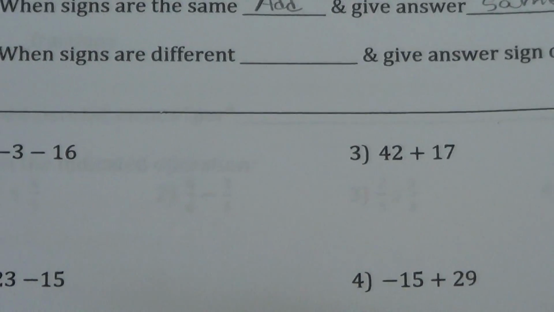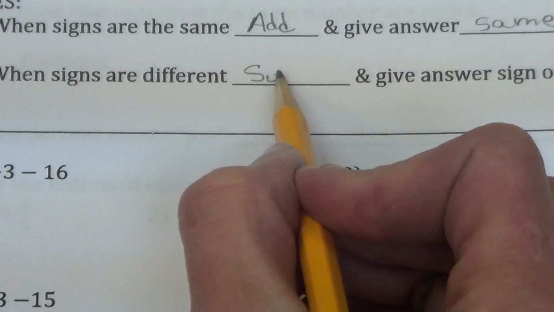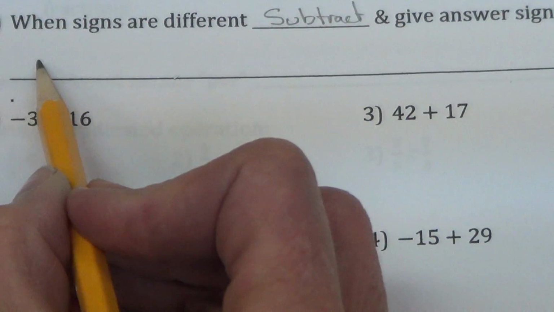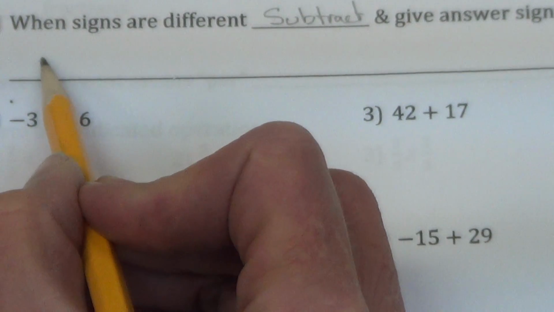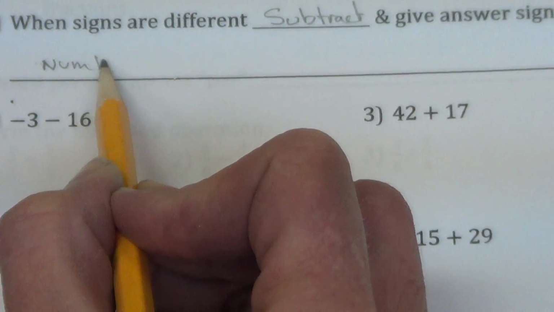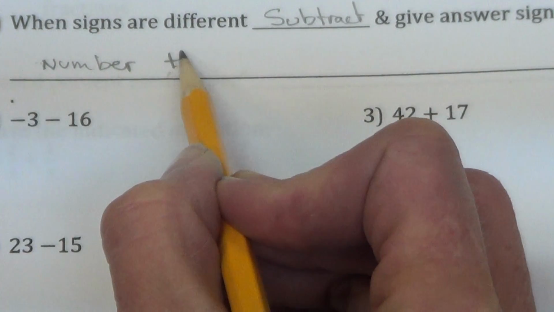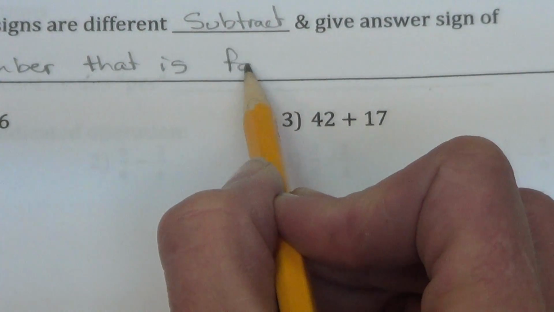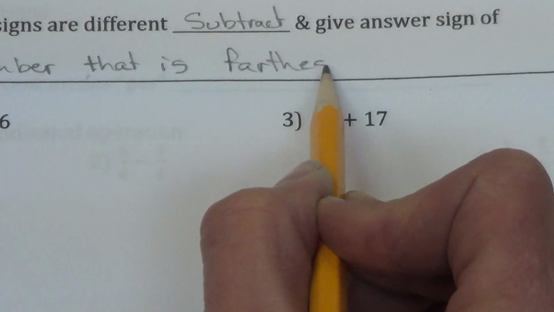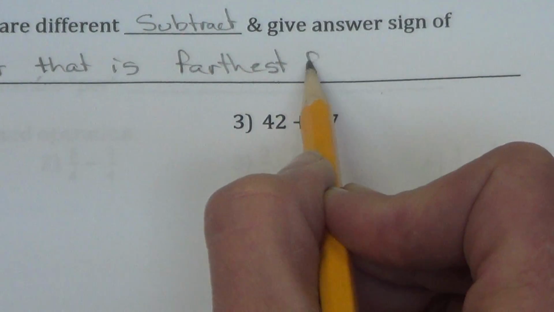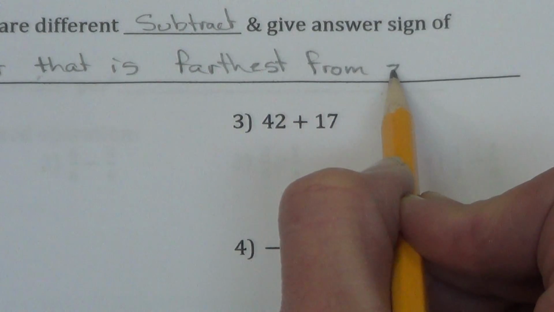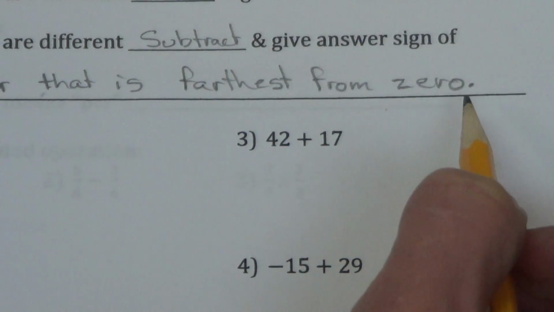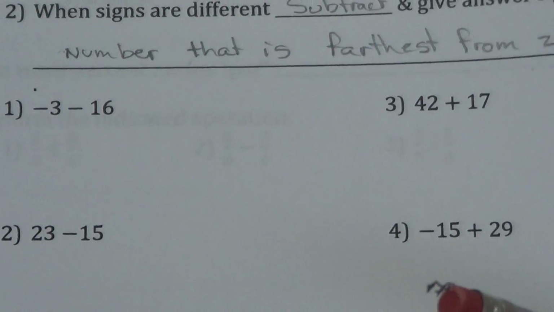When the signs are different, you subtract and give the sign of the number that is farthest from 0. Okay, so that's how you know on that. Let's do a couple practice problems.